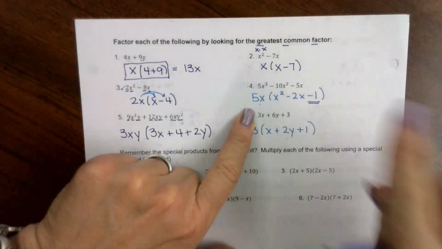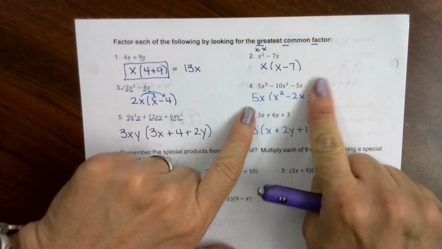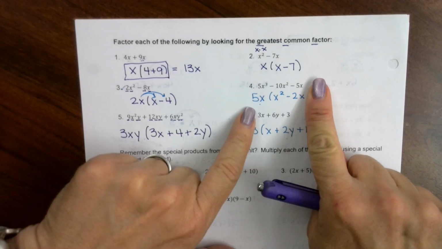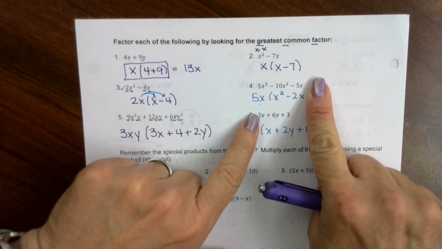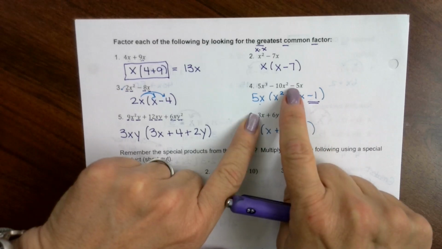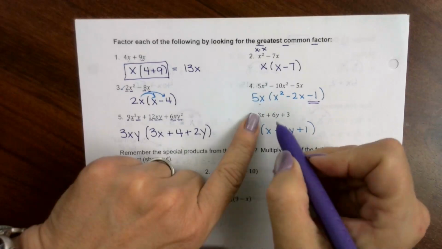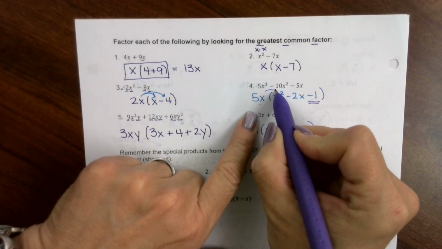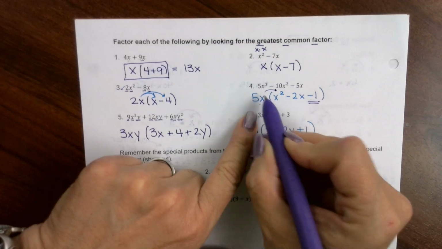Now, a lot of times people are like, oh, okay, I already pulled it out, so it goes away. Well, if it goes away and I try to distribute back in here, then I wouldn't get this last term. So we have to have this placeholder of a negative 1. And this is another reason why it's really good to go back and check. So if I pull this in, I get 5x cubed, right?